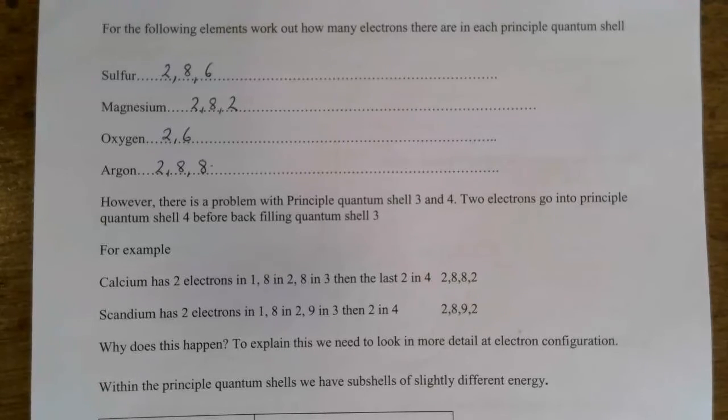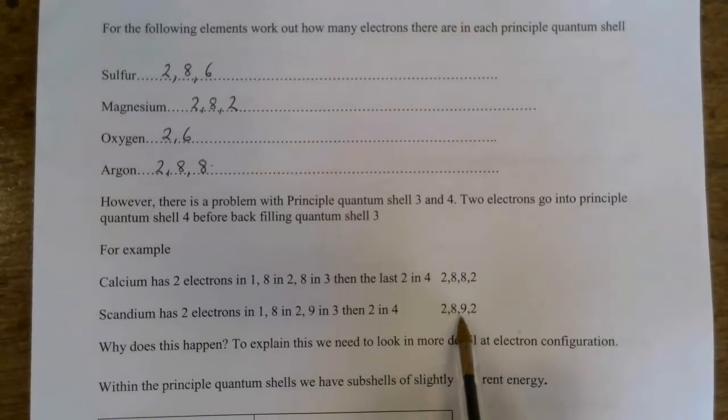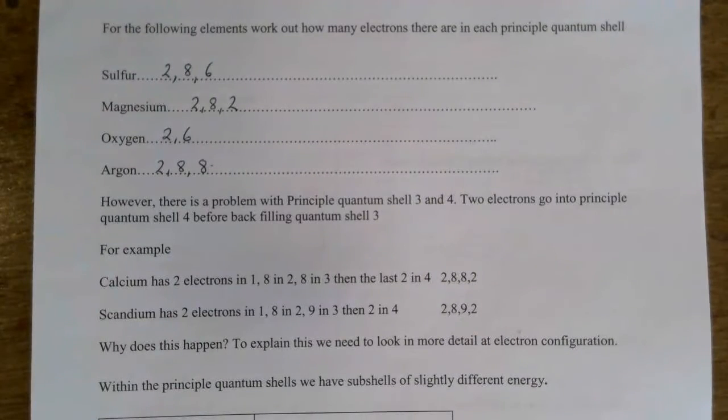But scandium, which has electron number 21, in other words, 1 more electron, it goes 2, 8, 9, 2. In other words, the extra electron does not fill up quantum shell 4, it backfills quantum shell 3 up to that total of 18. Now, to understand why this happens and why the periodic table looks like it does, we need to look in a bit more detail at the electron configuration. So far what we've been looking at is what we would call a GCSE model. And at A level, we need to go into slightly more detail. So as you would expect at A level, things are a little bit more complicated.